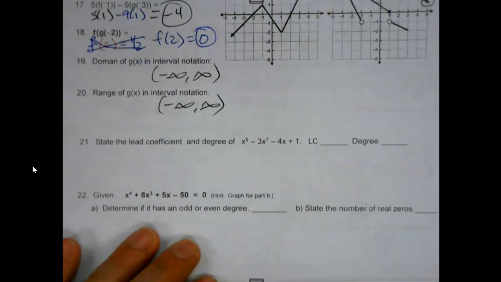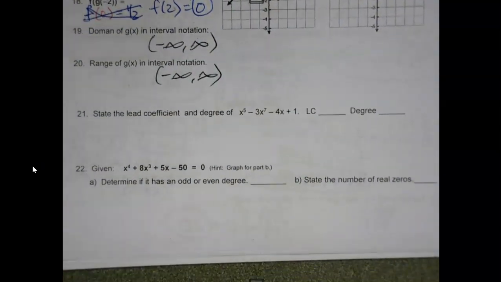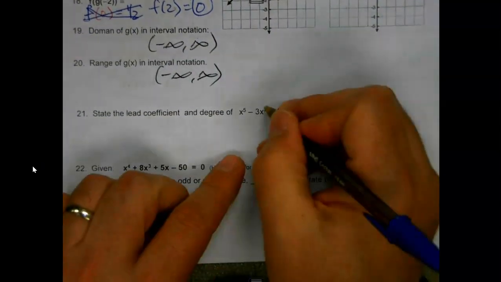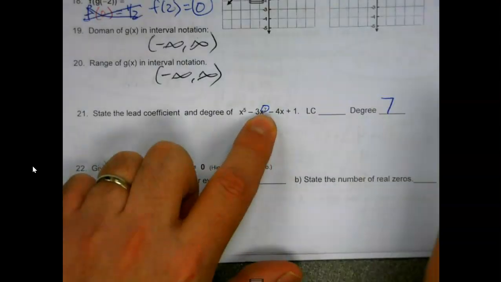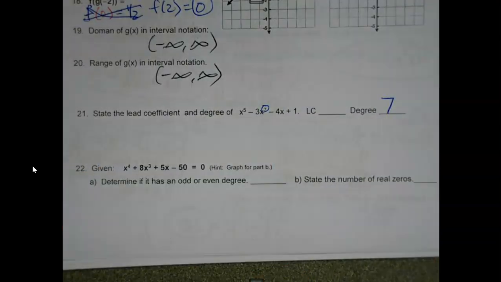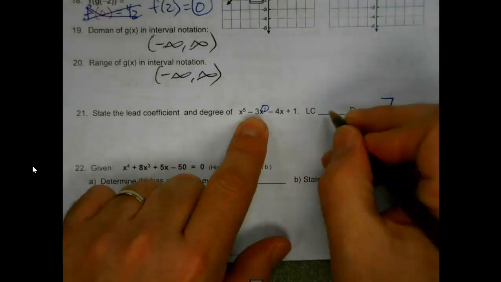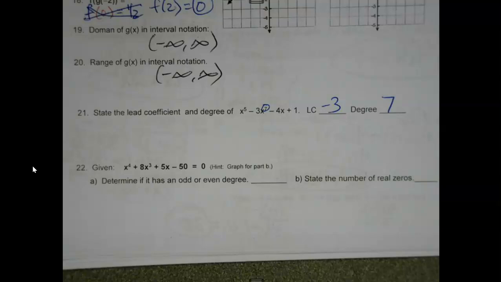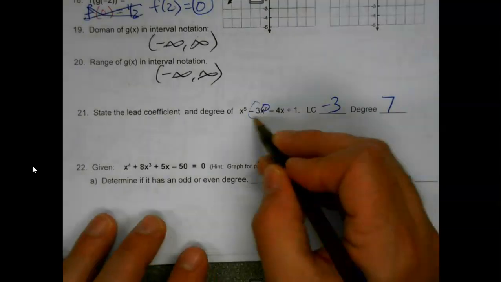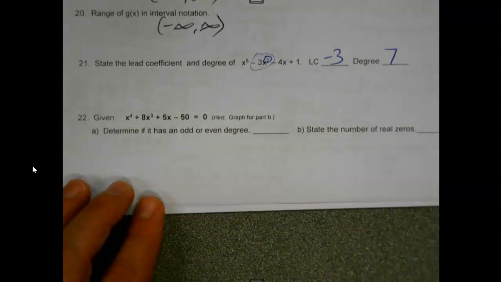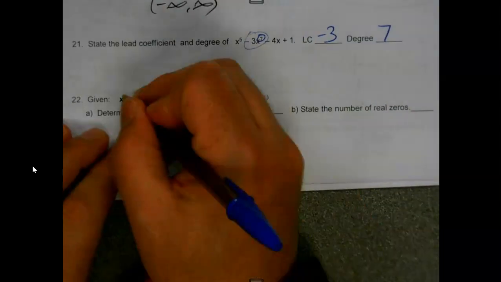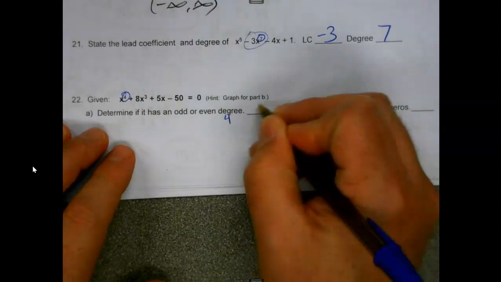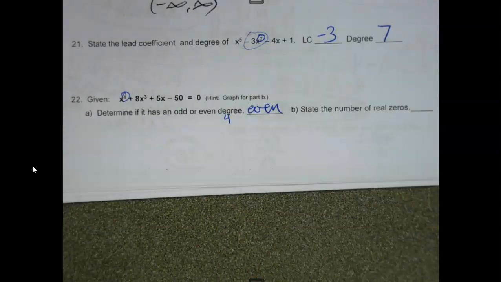Keep it simple. State the lead coefficient and degree. Find your degree first. There it is. That's the biggest degree, the biggest exponent we have. And the lead coefficient is the number in front of that. Don't go back to the beginning. They all come from one term. Just saying. Okay. Do we have an odd or an even degree? 4 is even last time I checked.